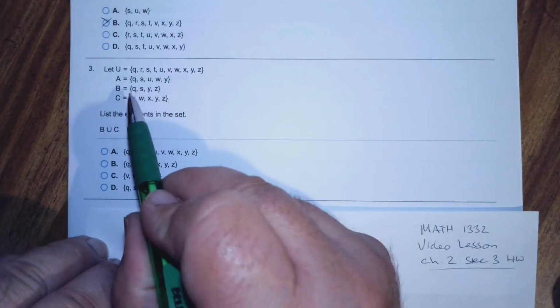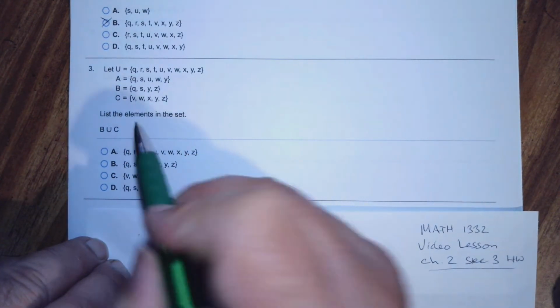Okay, we have the universe, same letters, A, B, same letters.